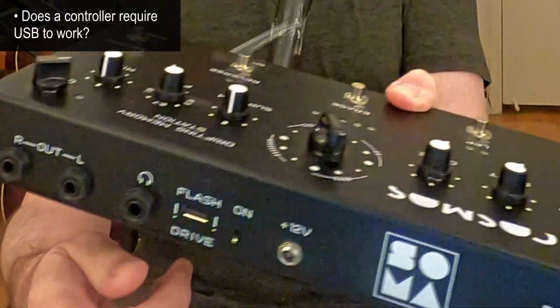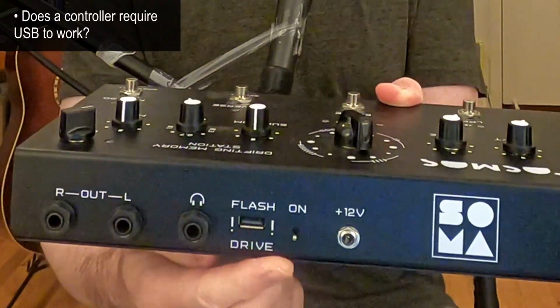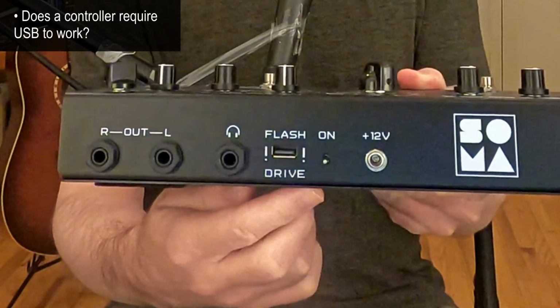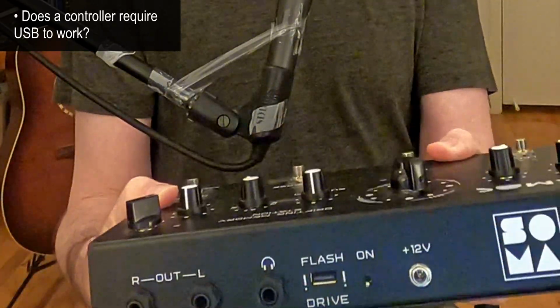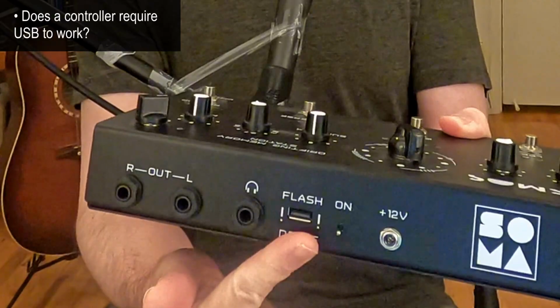There's also cases like the Soma Cosmos, which does have a USB port, but you can see the warning, flash drive, exclamation points. According to the Soma manual, if you plug a computer into the USB port on the Cosmos, you can break the Cosmos. So the USB port there is just designed to receive flash drives to change the firmware version that you're running.